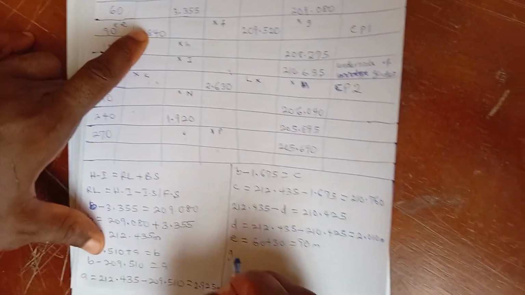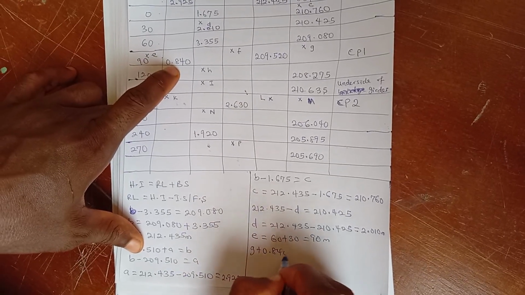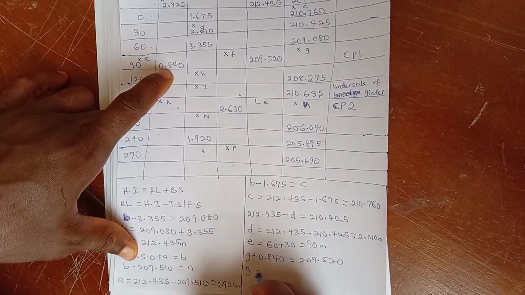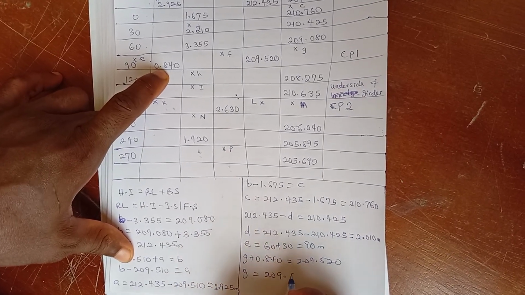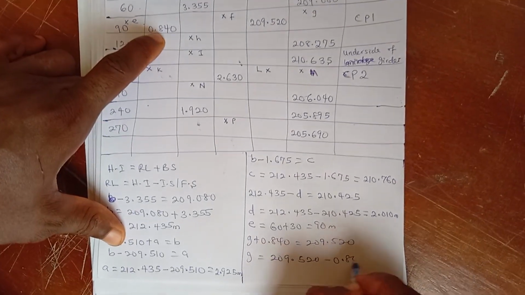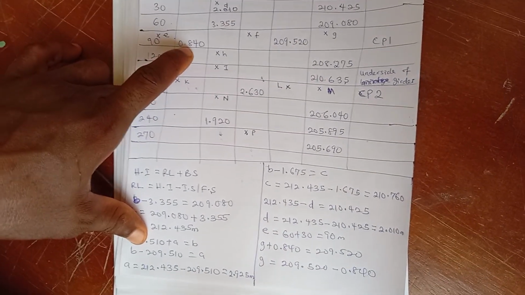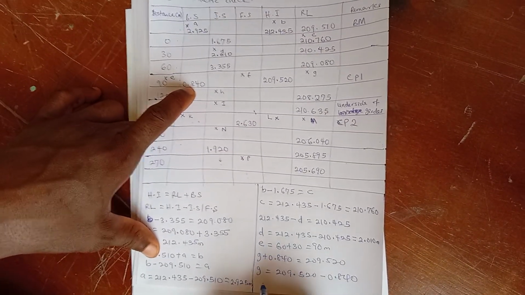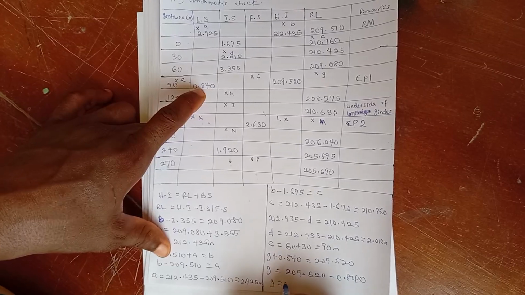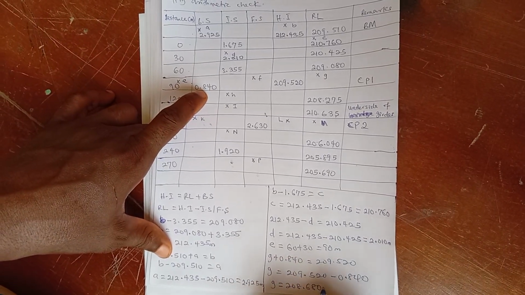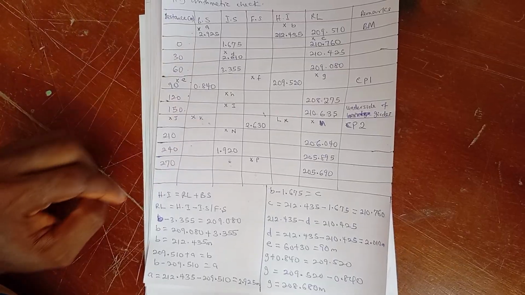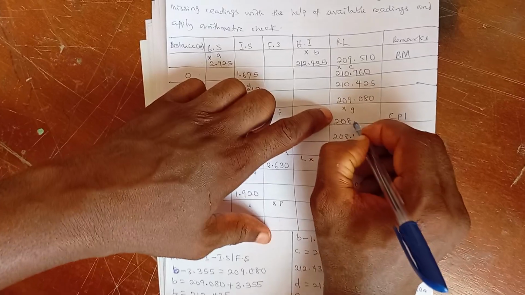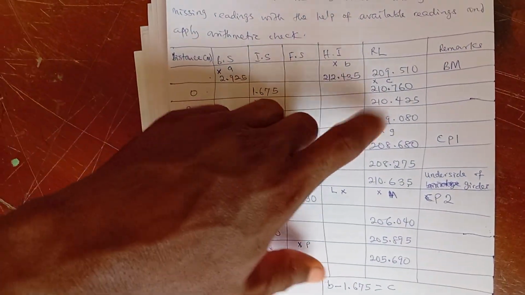That is G plus 0.84 will give us 209.520. That shows G will be 209.520 minus 0.840. That is how we are going to get G. And G will give us 208.680 meters. That is the reduced level of this point here. That's 208.680. That is this one.